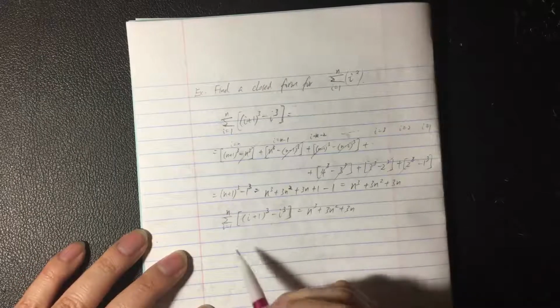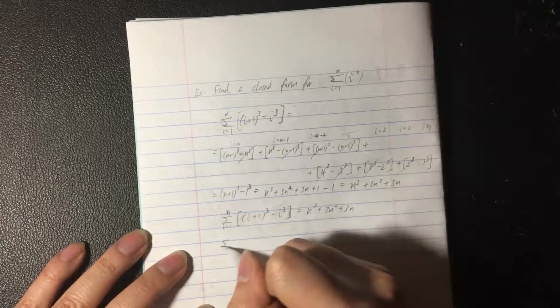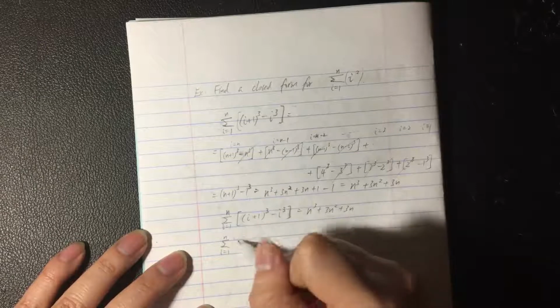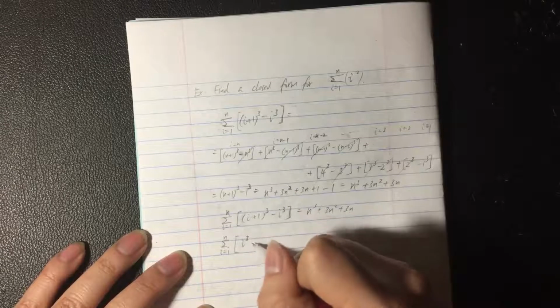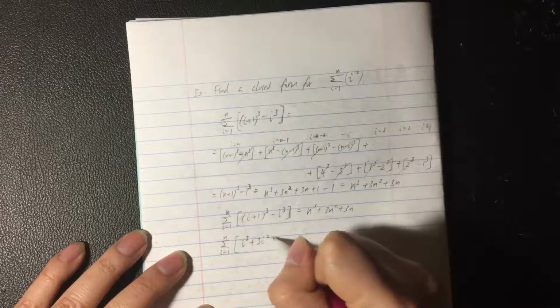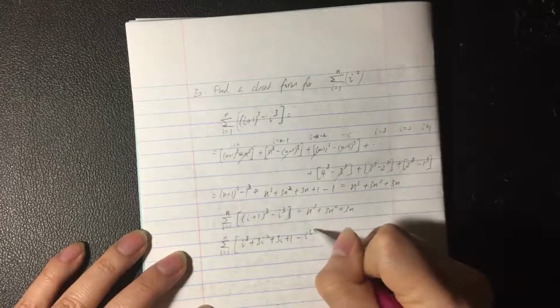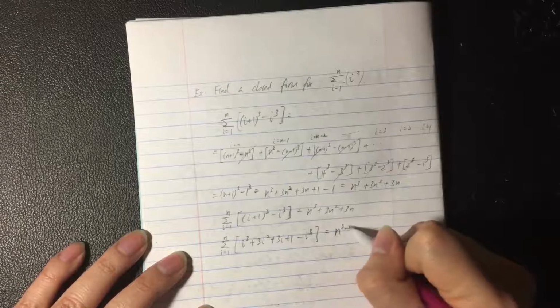Now let's simplify the left side in a different way. On the left side, if I expand a perfect cube, I have I cube plus 3i squared plus 3i plus 1 minus I cube. Leave the right side the same.